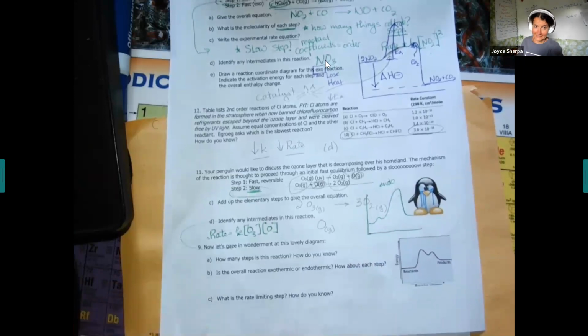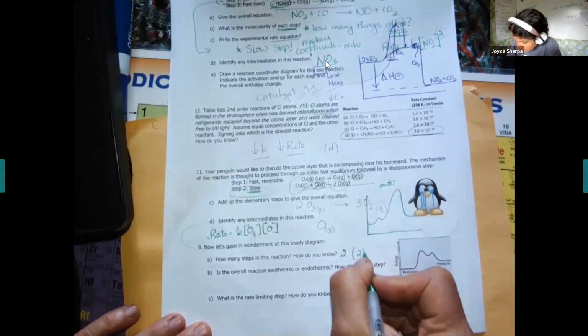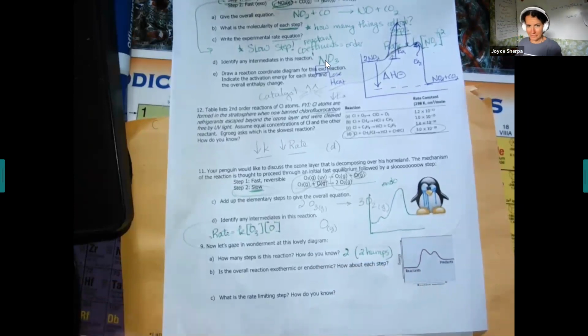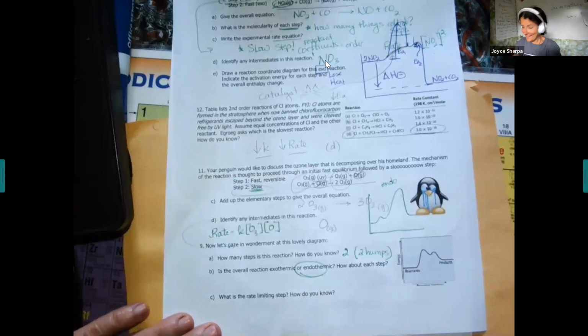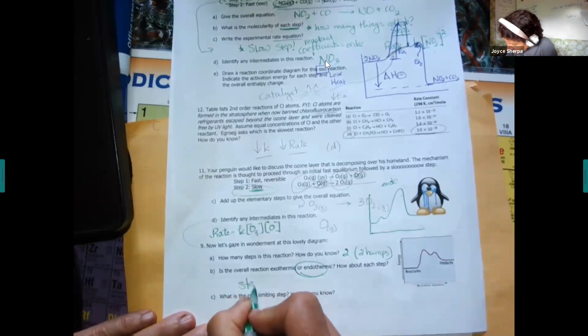So that goes with question 9. And this reaction has 2 steps because there's 2 humps, like the camels in Asia, not the camels in Egypt. Is it exo or endo? This is endo. And then I ask a really good question: how about each step? So step 1 is endo.